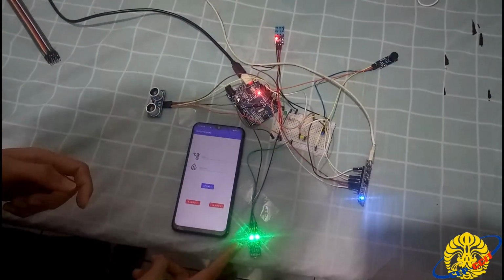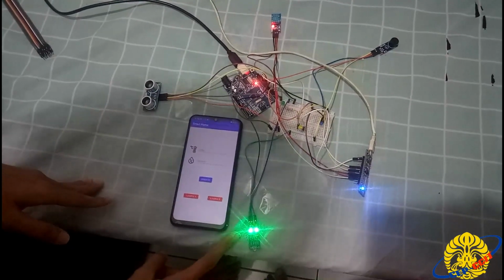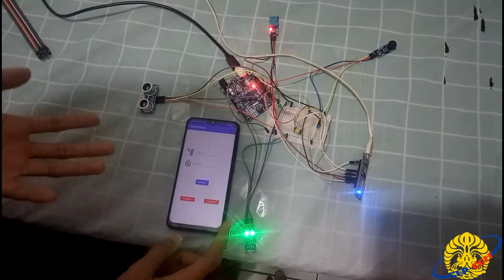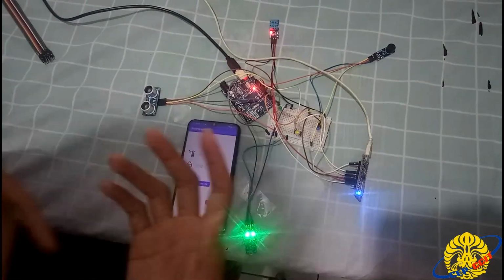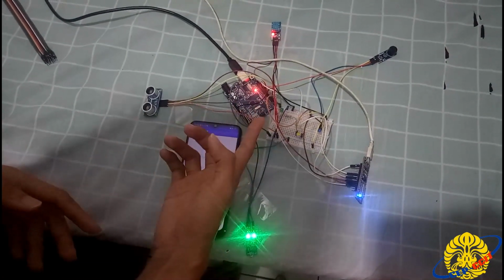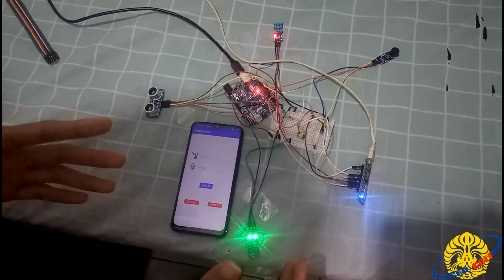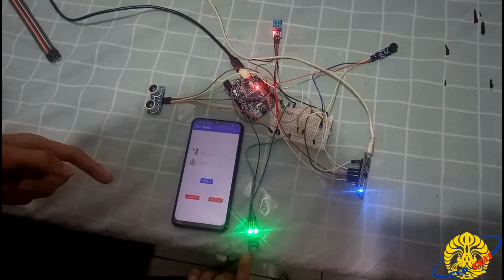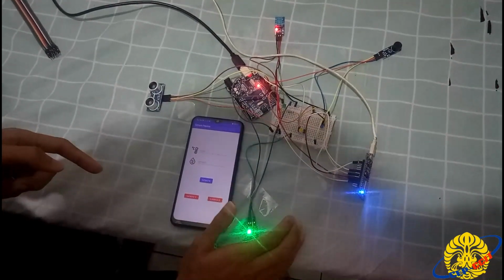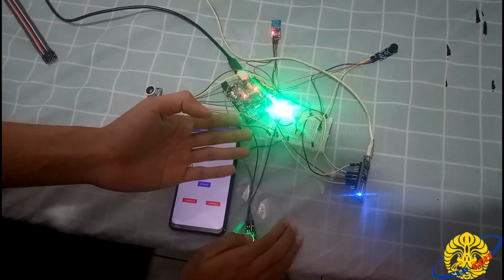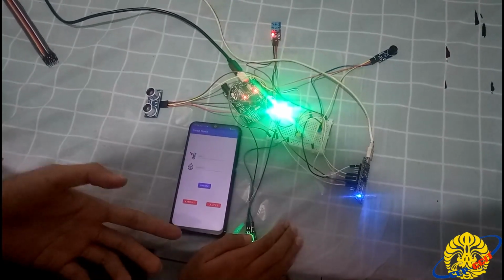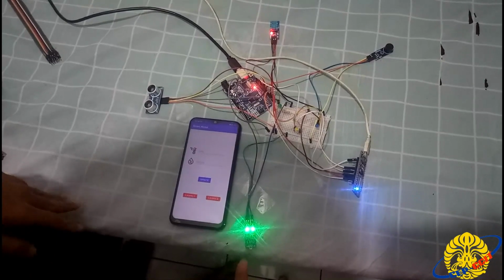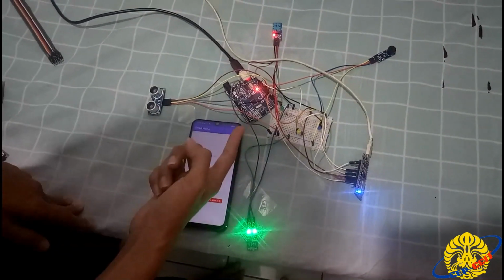Okay, in this one we have the LDR sensor. This is for measuring the light in this room. If there is not enough light in this room, the LED lamp will turn on. As an example, I will put my hand so my shadow covers this sensitive sensor, and it makes it dark, and the lamp will turn on. But if I take my hand away and the sensor receives enough light again, the lamp will automatically turn off.